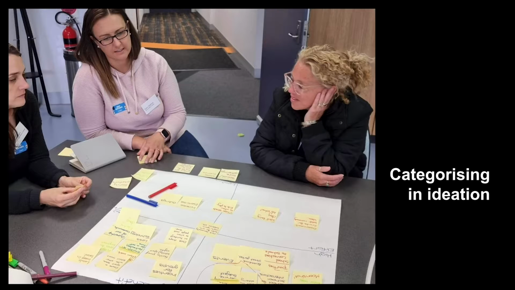Here, participants are categorizing their sticky notes after the ideation process. The collaborative process was a key aspect of the Design to Innovate course. Participants were encouraged that anyone can ideate, not just creative people.